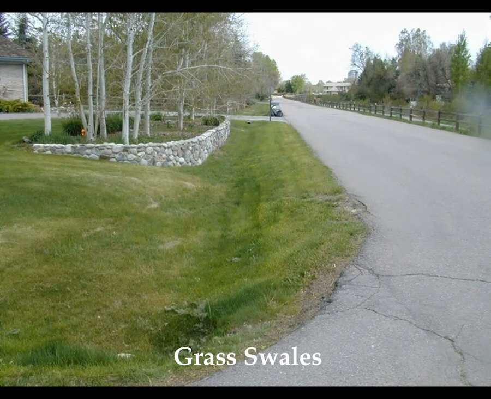Grass swales are commonly called ditches as they are generally located adjacent to streets and parking lots and are designed primarily to transport stormwater. Grass swales infiltrate and slow down runoff and provide some pollutant removal by settling and filtering.